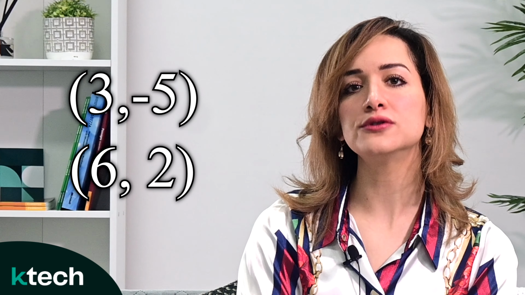Today, I want to show you how to find the equation of a line in slope-intercept form. It takes 2 points to define a line. Suppose we have the points (3, -5) and (6, 2). Using these points, we want to write the equation of the line in slope-intercept form, and it looks like this.